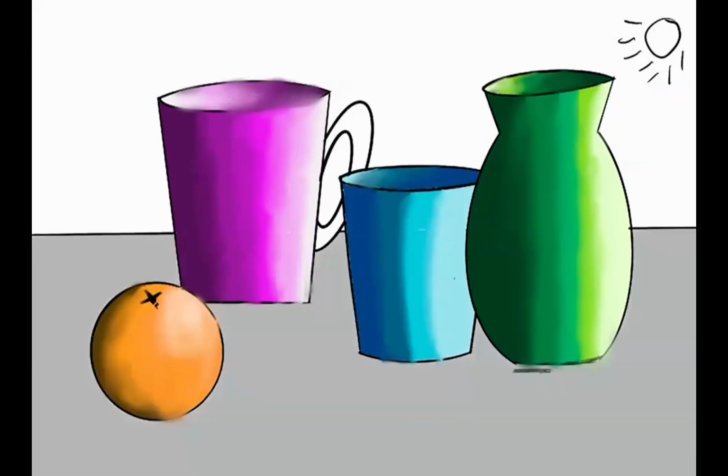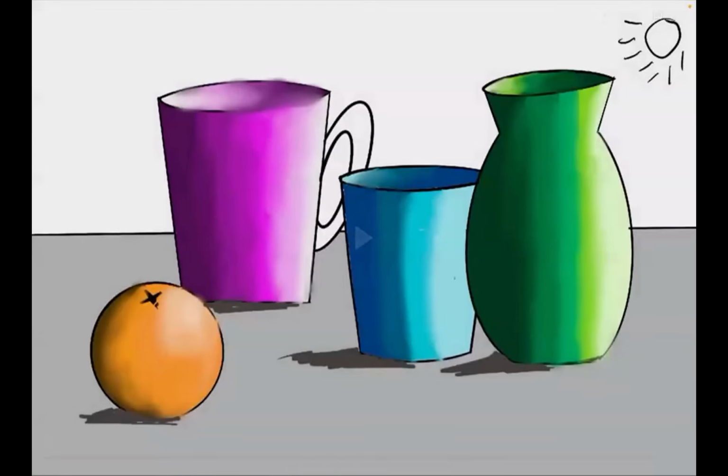And notice how the orange, distributing the value of color on it, is kind of a sphere shape, so it's rounded, unlike the vase, the glass, the handle, and every other object, because the other objects have kind of a cylindrical shape, but they are straight and standing.